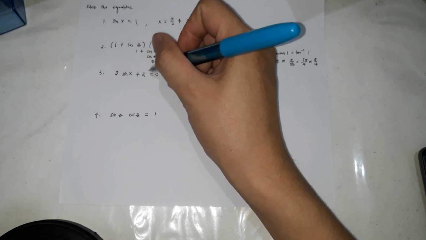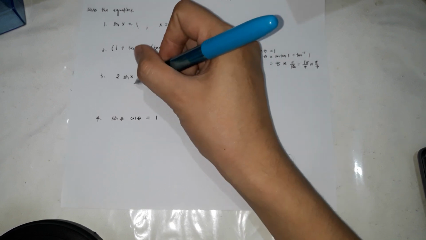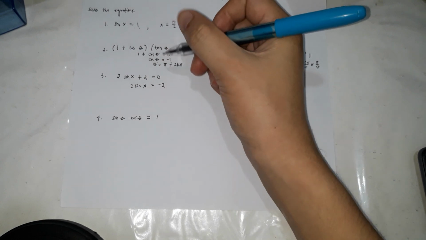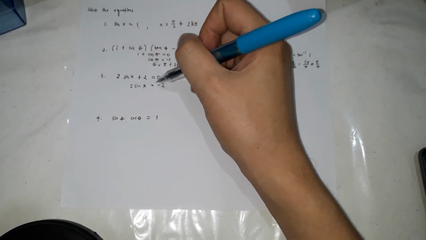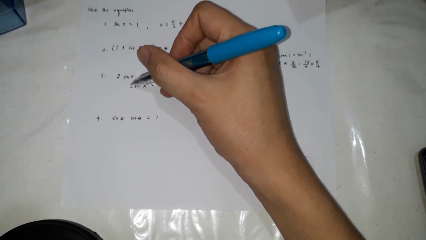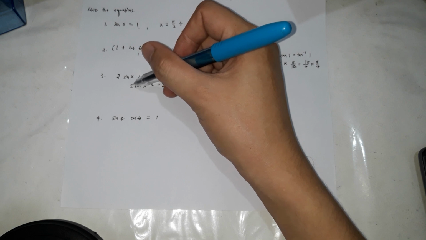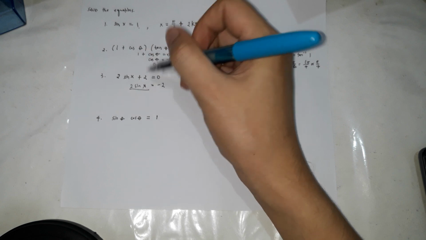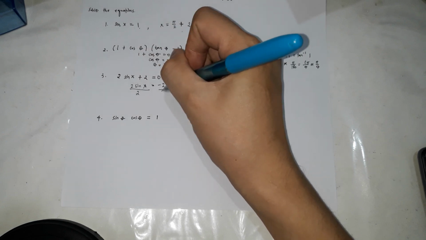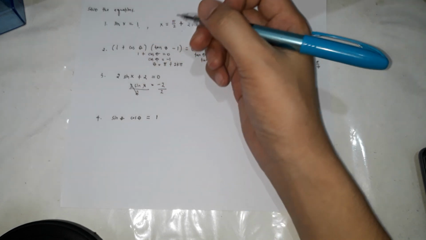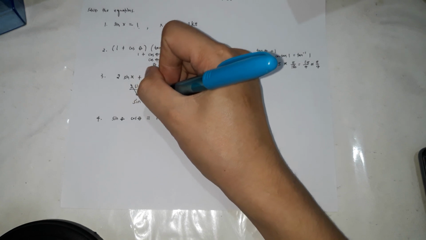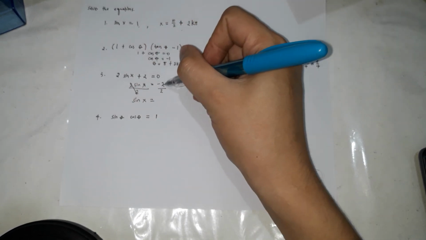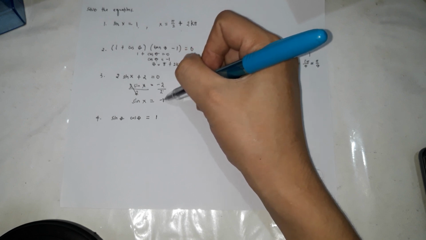So transpose the 2 and it will become negative 2. Next, we need sin x alone on this side, so we're going to need to get rid of the 2. How are we going to do that? We'll divide both sides by 2. Then the 2 cancels, and what remains is sin x is equal to negative 2 divided by 2, which is negative 1.